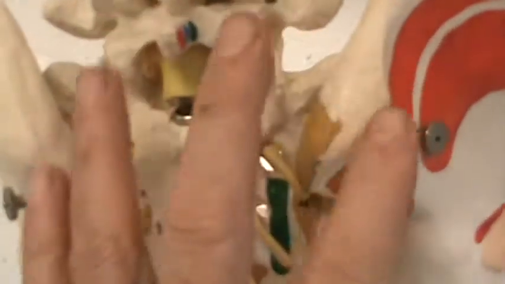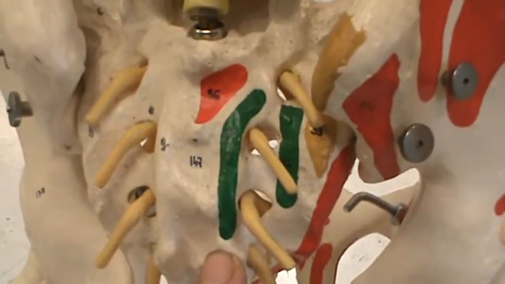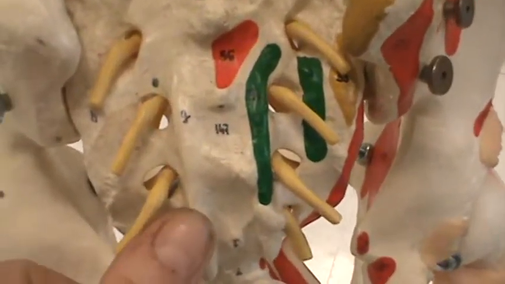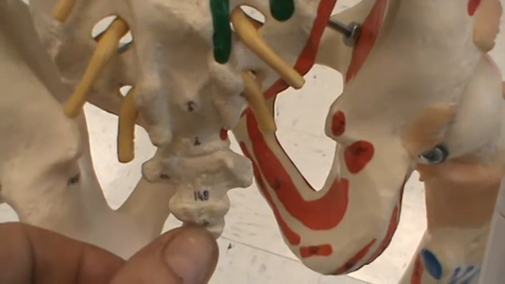What kind of vertebra do we have right here on this thing? That would be the sacrum. And then what about down here? That would be the coccyx. Okay, and now let's do some parts here.